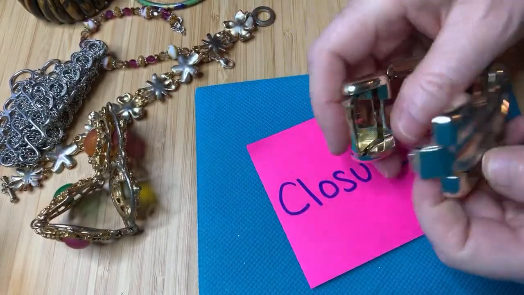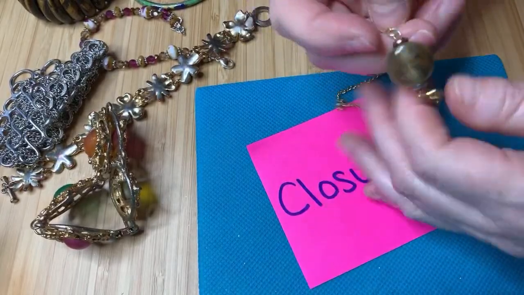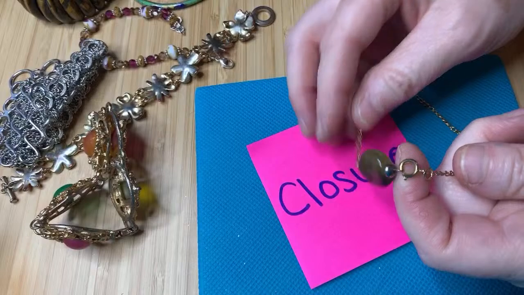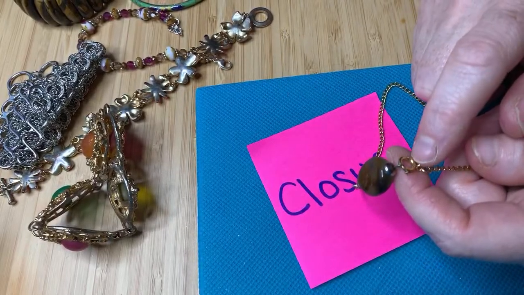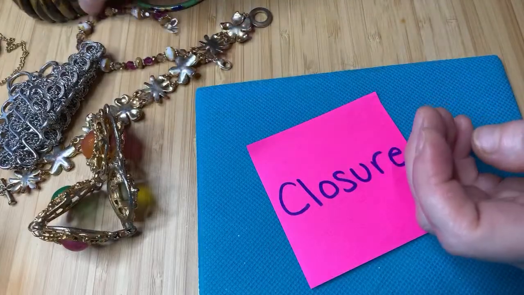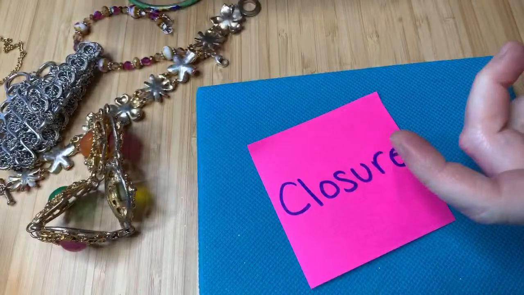What is this one? That's the fold over style again. This one is a spring ring because it's got a spring inside the ring. Let's see. You think fold over is correct? Okay, good. This is a stretch style, so that's what I would put for that one, stretch.